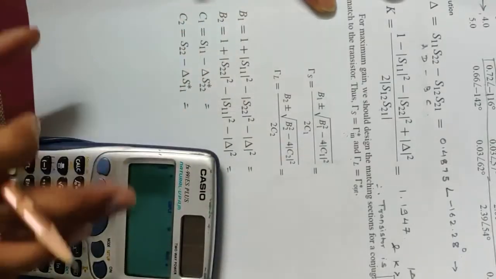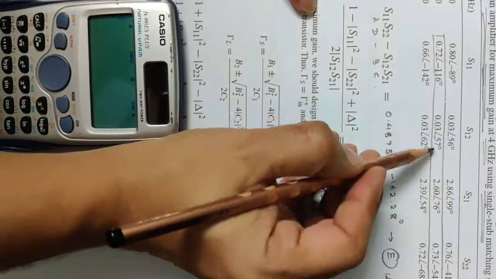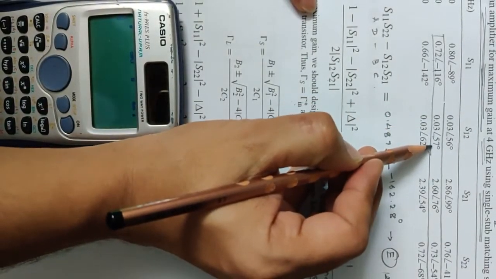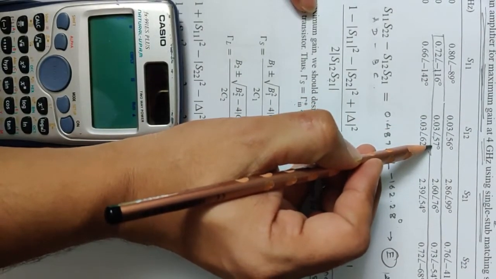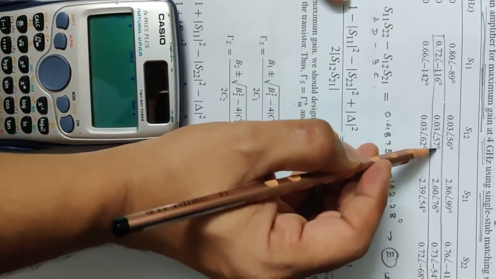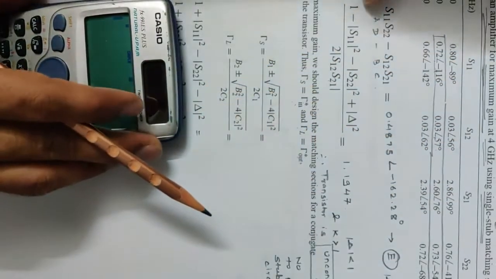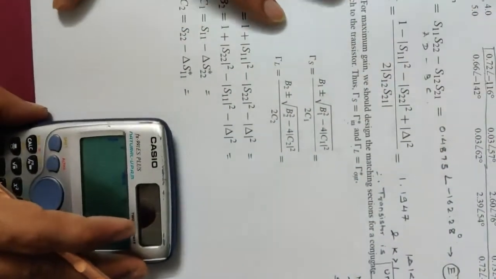So we'll be calculating B1 first. Observe this thing, the S12 is not equal to 0, so I am not assuming unilateral case. It is a bilateral transistor, and if the transistor is bilateral and one has to design the amplifier for maximum gain, then you have to follow this procedure.